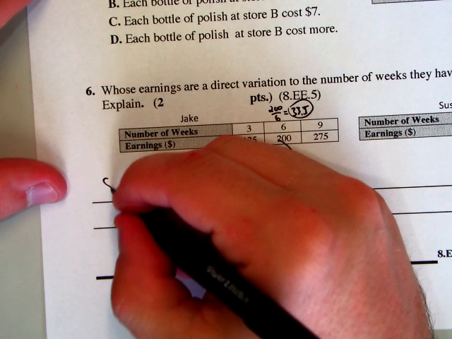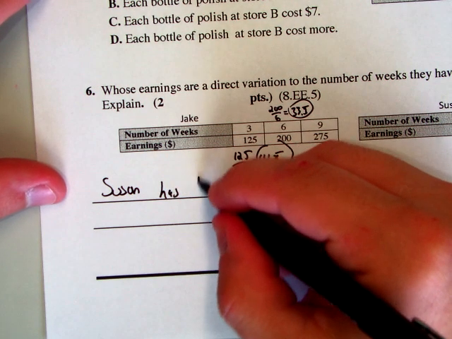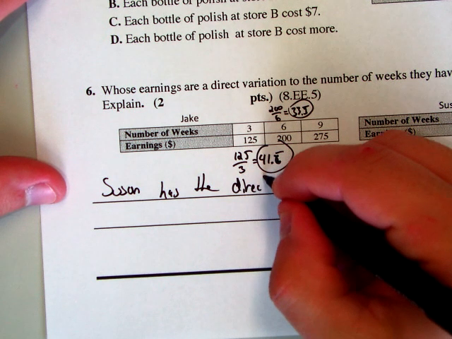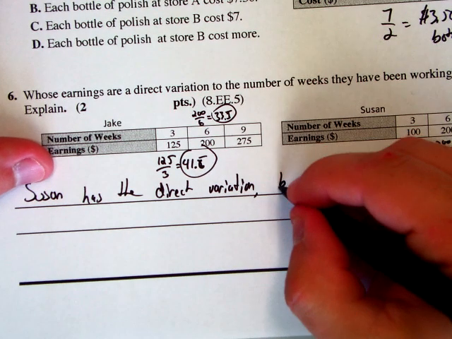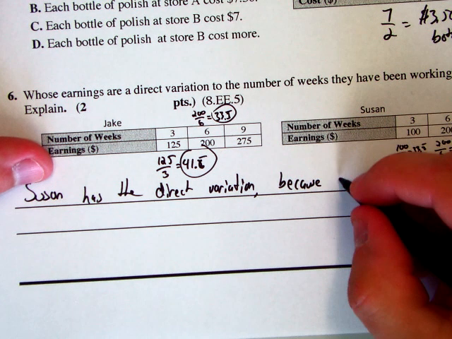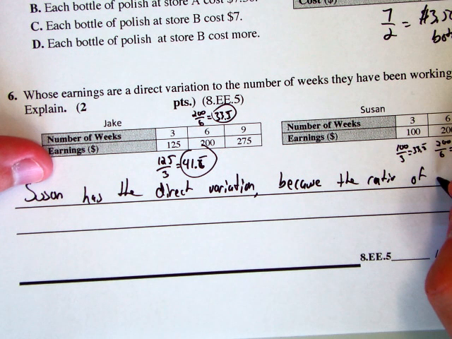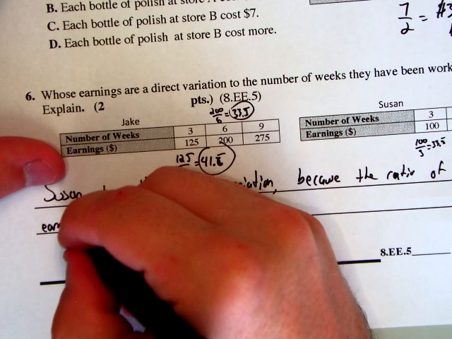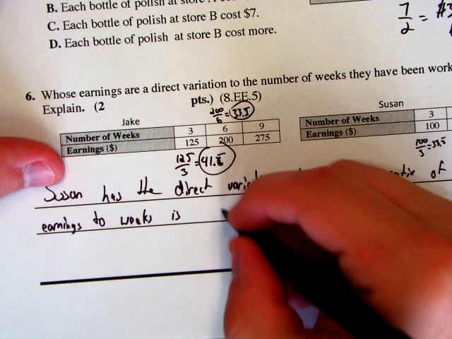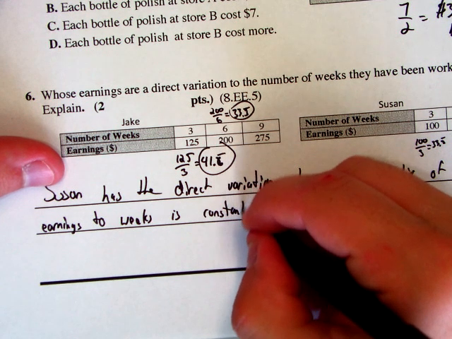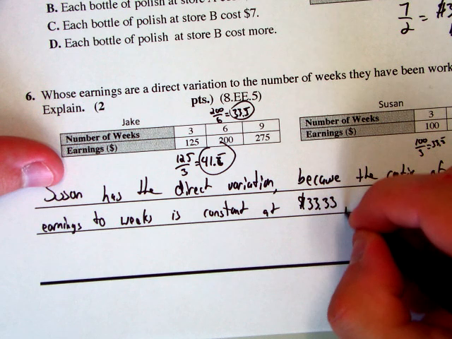So Susan has the direct variation, because the ratio of earnings to weeks is constant at $33.33 per week.